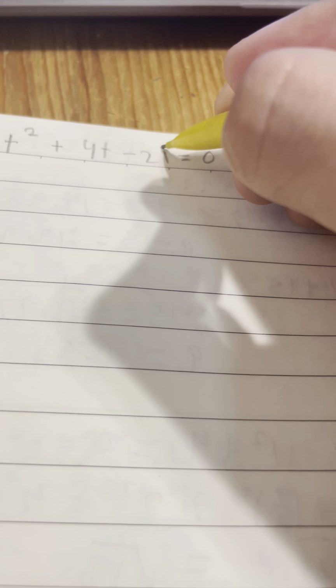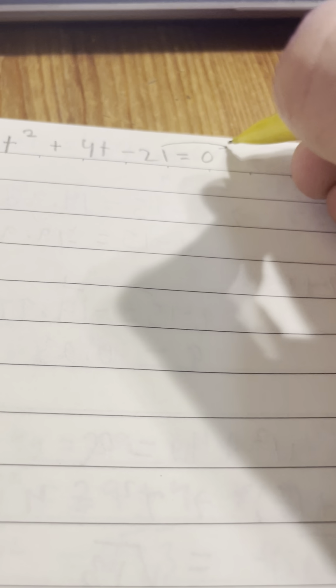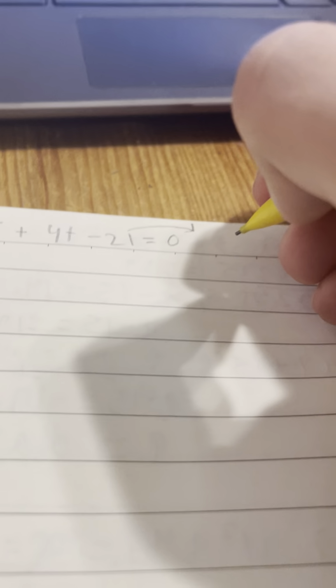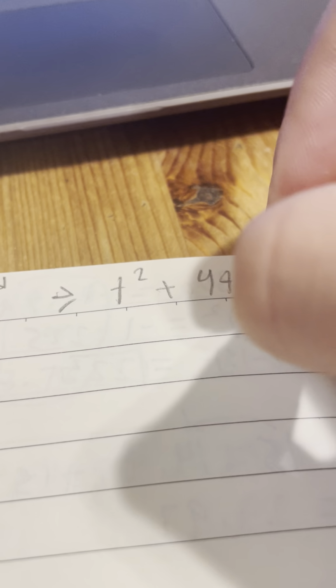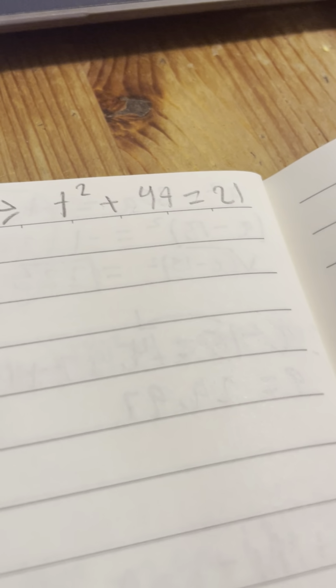So on this part, the next step is move this number, which is c, onto the right side. So it'll be t squared plus 4t equals 21. Since it's a negative on this side, it's gonna be a positive on this side. So there you go. That'll be how it looks.